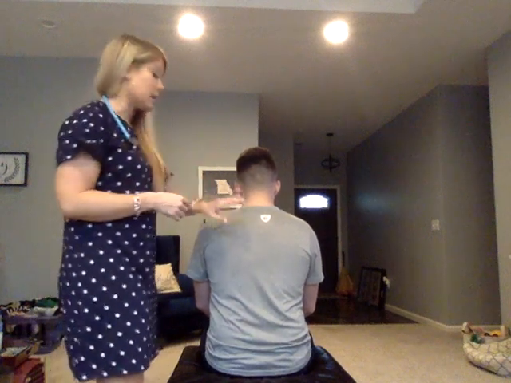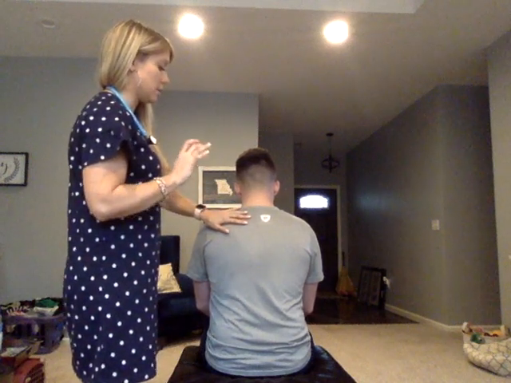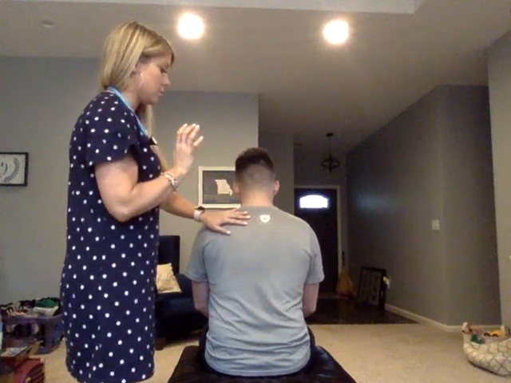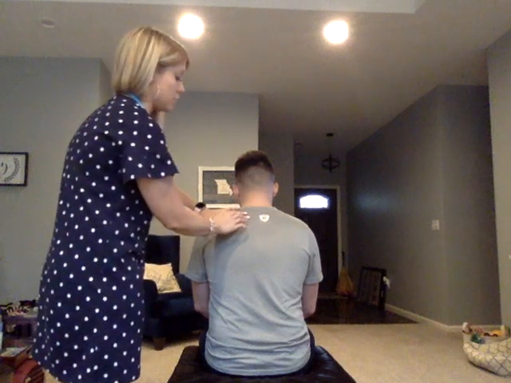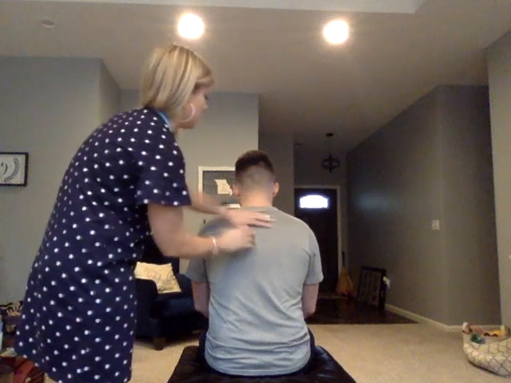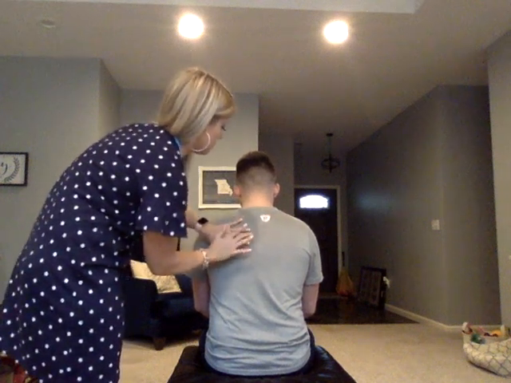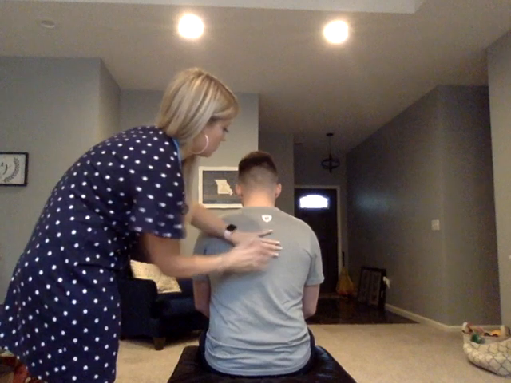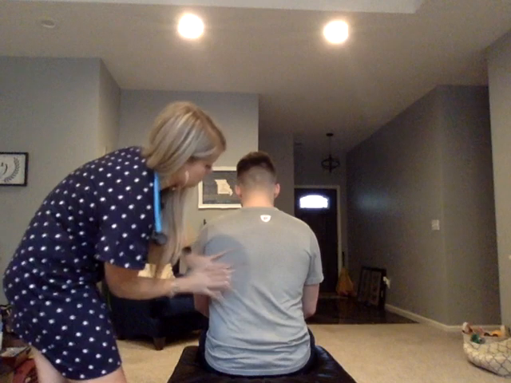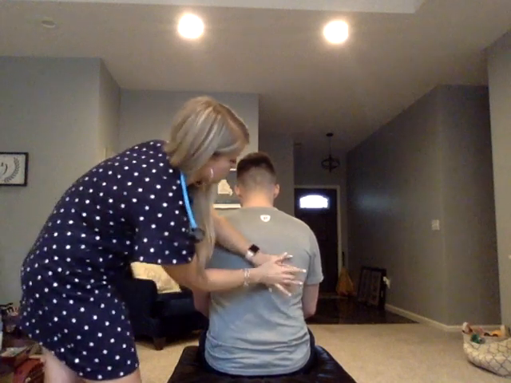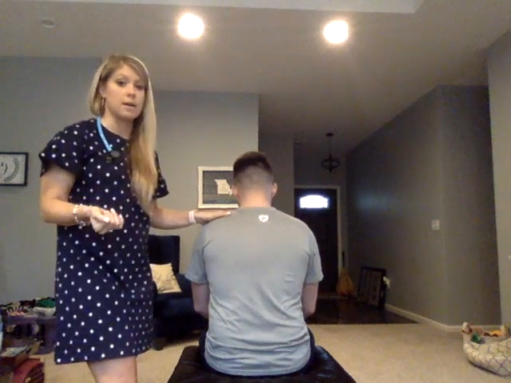Now I'm going to percuss his lung fields, and what I'm going to do is take my left hand, place my middle finger where I want to percuss, and then take my right hand and tap 2 times quickly on the DIP joint of my left hand. So I'm making sure, I wanted to hear a nice resonant sound, and I did.